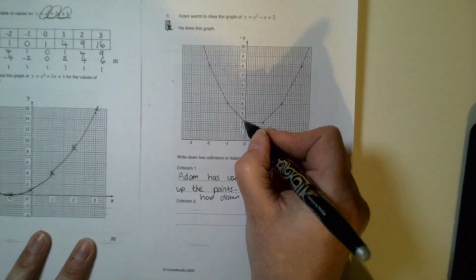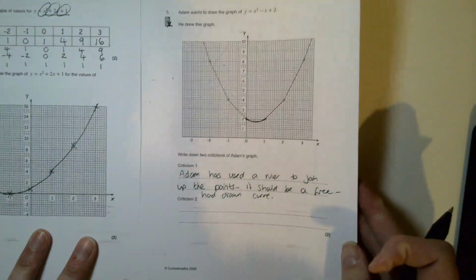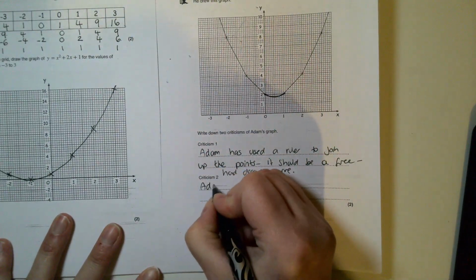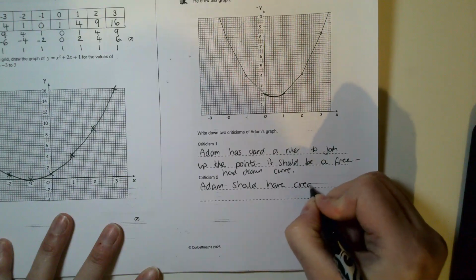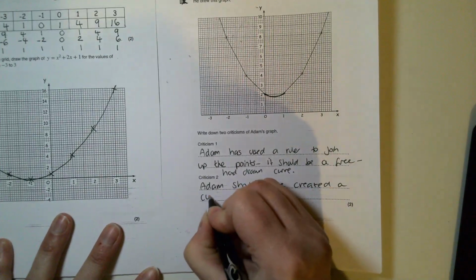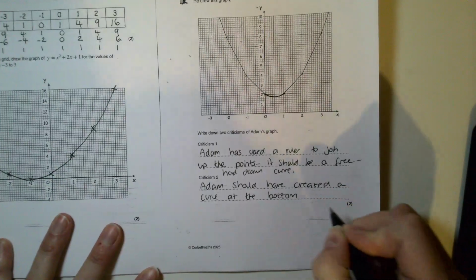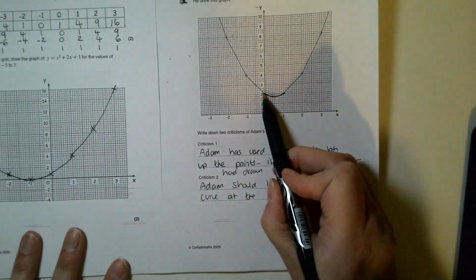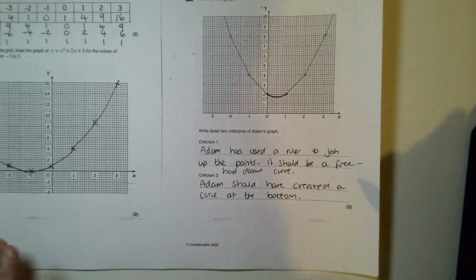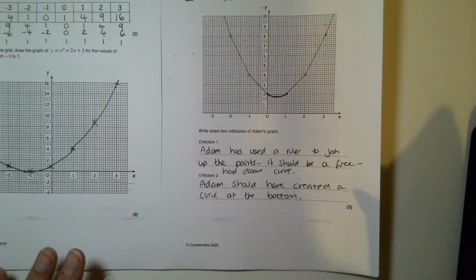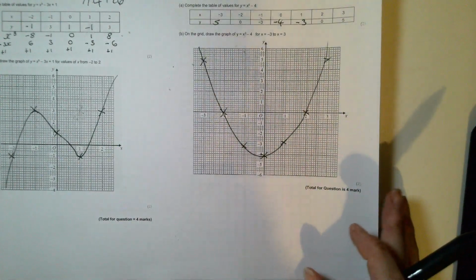He also has not created a curve at the bottom. So Adam should have created a curve at the bottom. Okay, so he should have created that nice U shape. So you can say something along the lines of, he has not created the typical U shape or parabola. It should have been curved at the bottom. Okay, over to you guys.